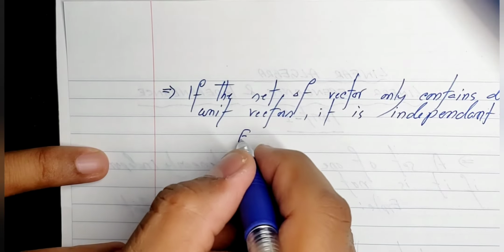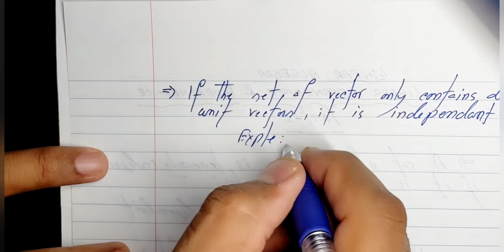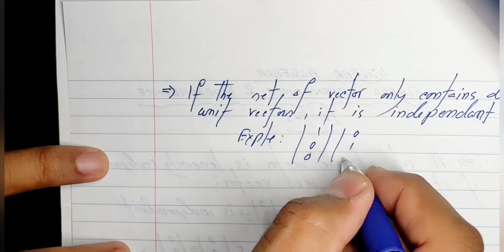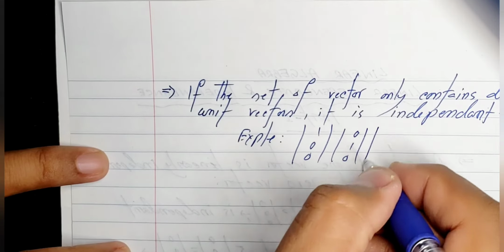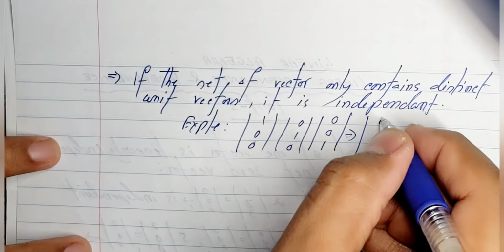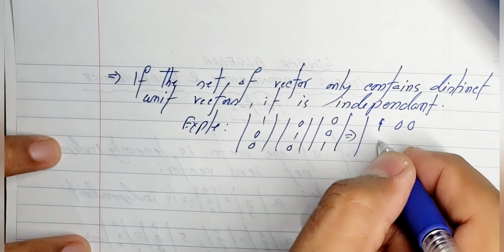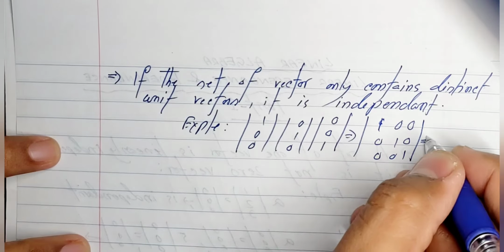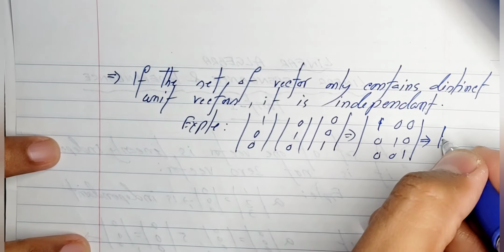For example, you have 1 0 0, you have 0 1 0, and you have 0 0 1, or you can say 1 0 0, 0 1 0, 0 0 1. This is independent.